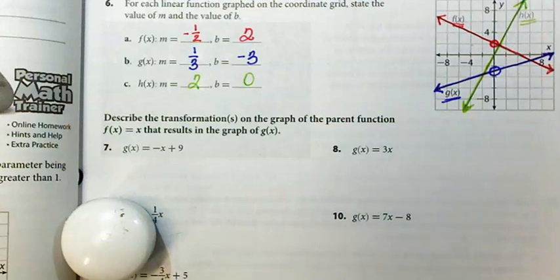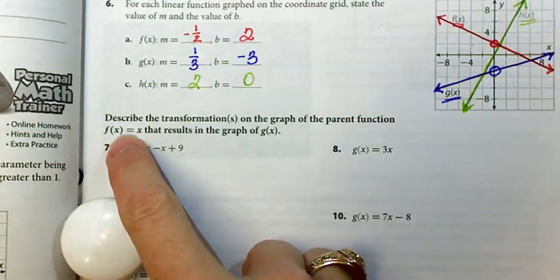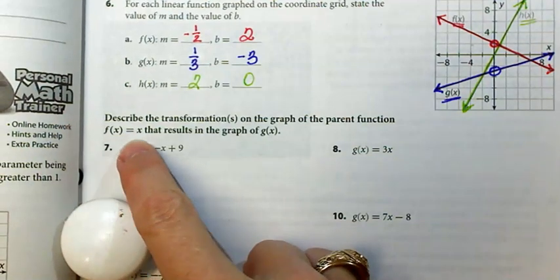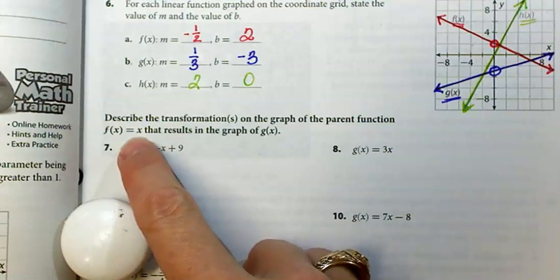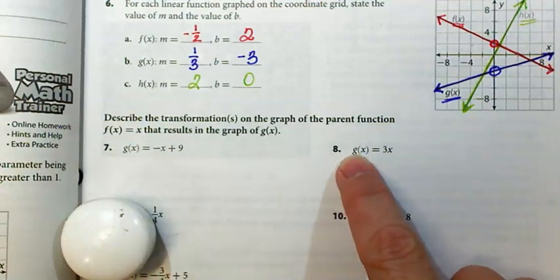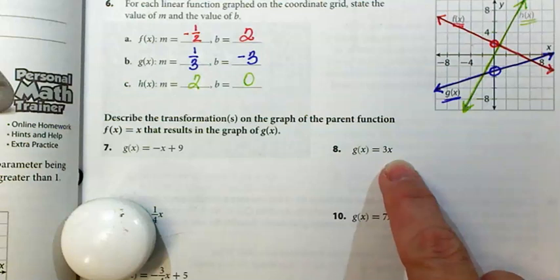It says, describe the transformations on the graph of the parent function f of x equals x that results in the graph g of x. Well, basically what they're asking is, what is happening when you go from your y value equaling just plain old x, to your y value equaling 3x?